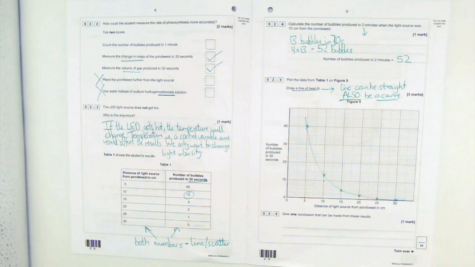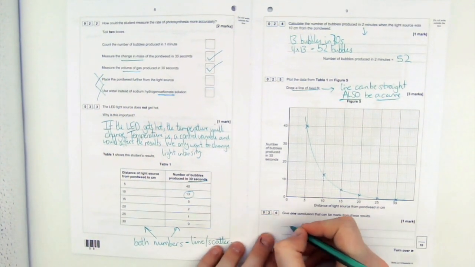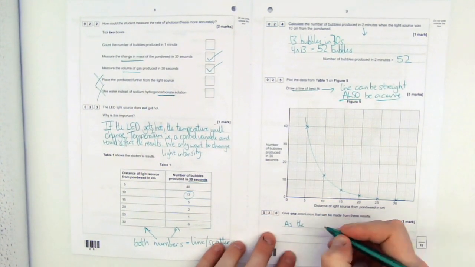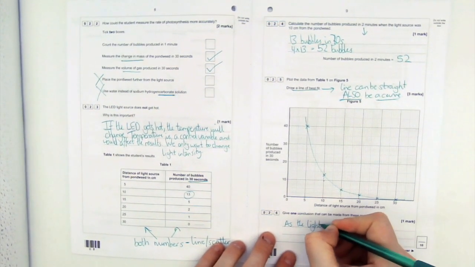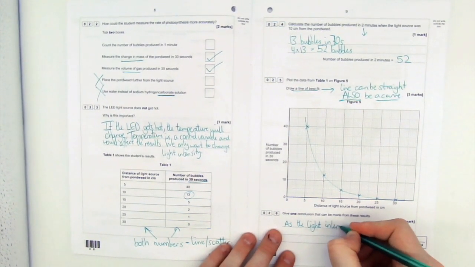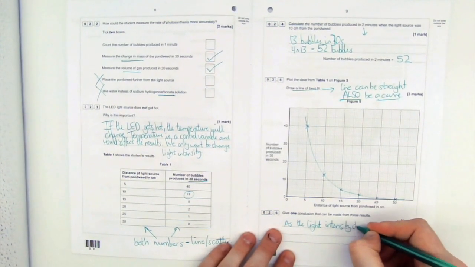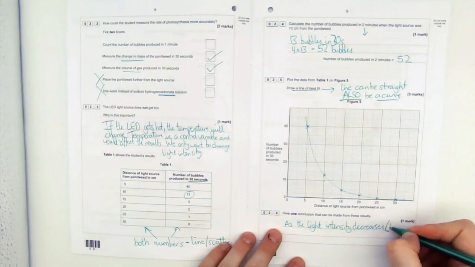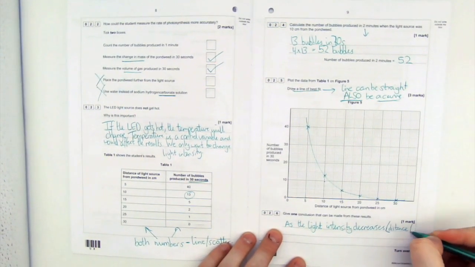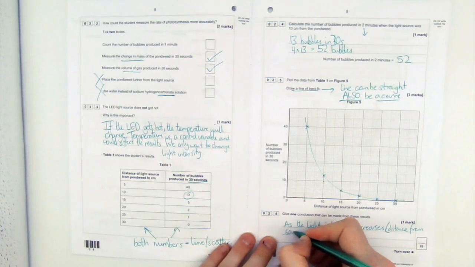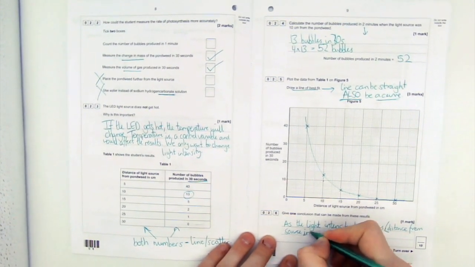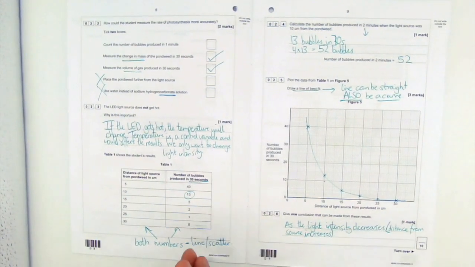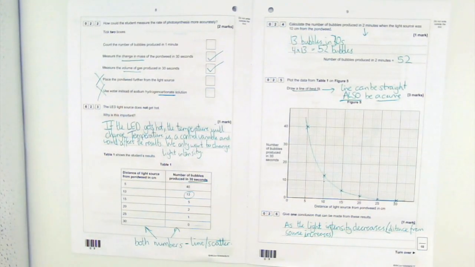Give one conclusion that can be made from these results. Well, we already saw it without even looking at the graph. We said that as the light intensity decreases, or I suppose actually to make it less confusing, we could say distance from source increases, because obviously if you think about it, if I'm getting further away, the intensity of the light is going down.